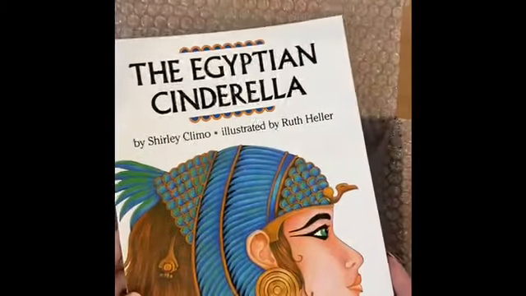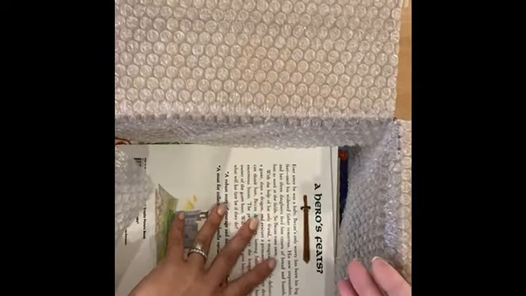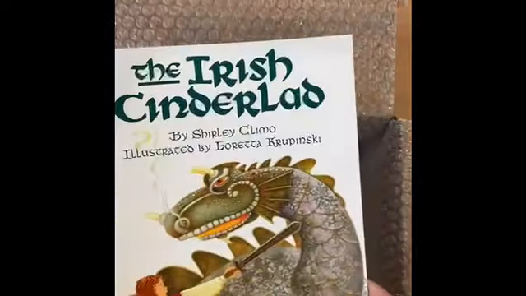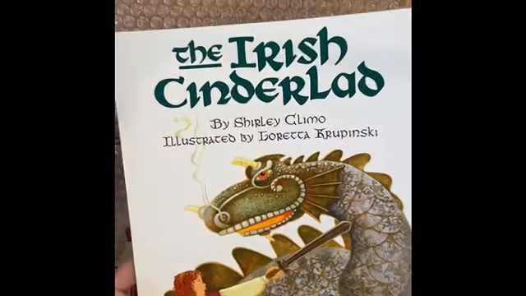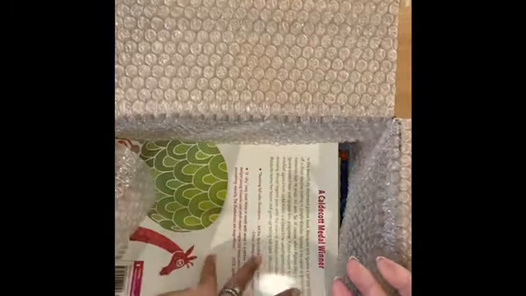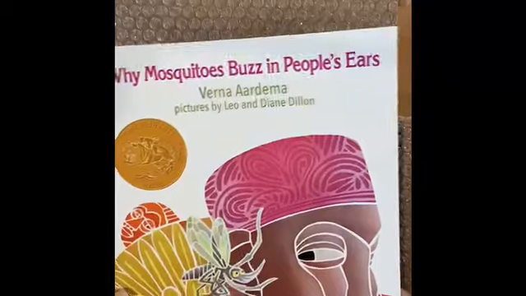Then we have the Egyptian Cinderella. And so this one is, it's either called geography or culture. I'm sure we'll find the parent guide in the bottom of the box. But I really liked how this has like literature from different parts of the world. Why Mosquitoes Buzz in People's Ears.